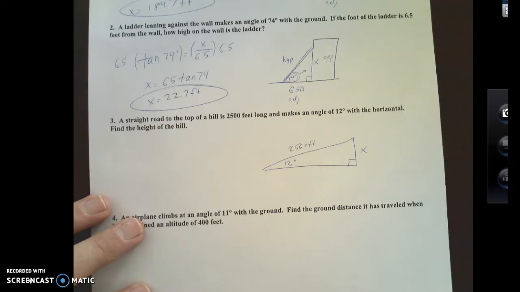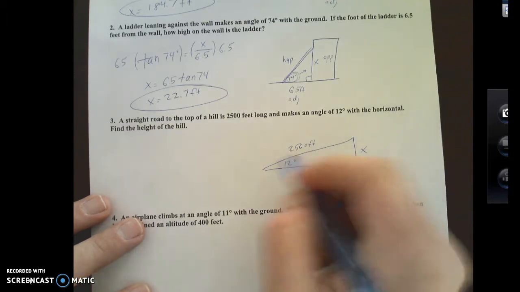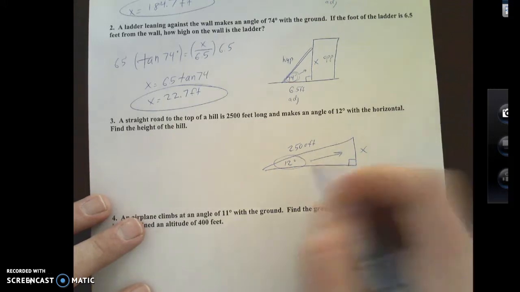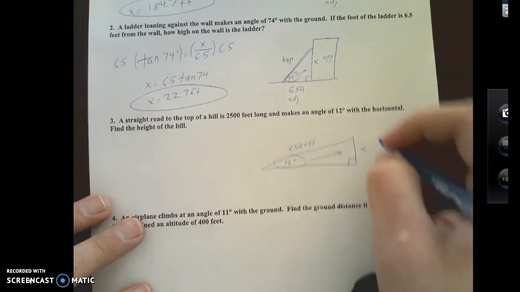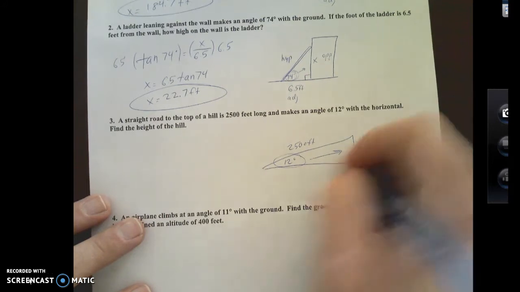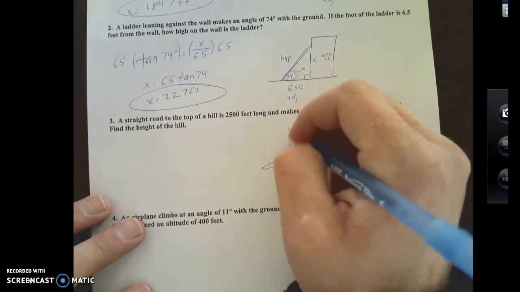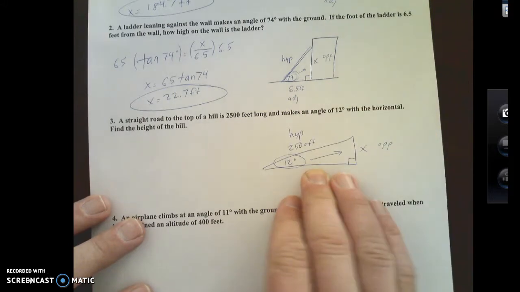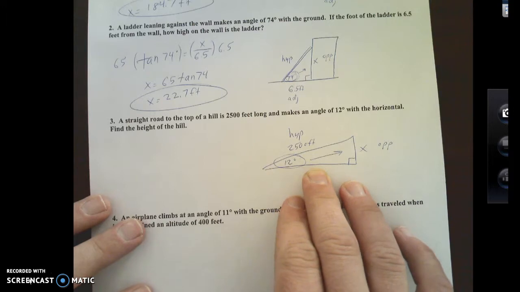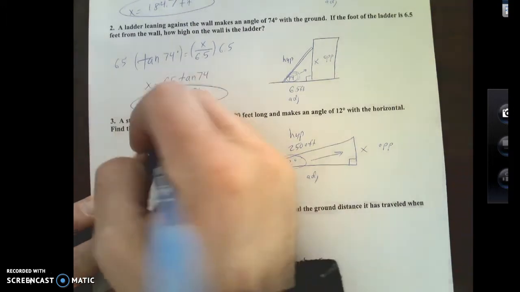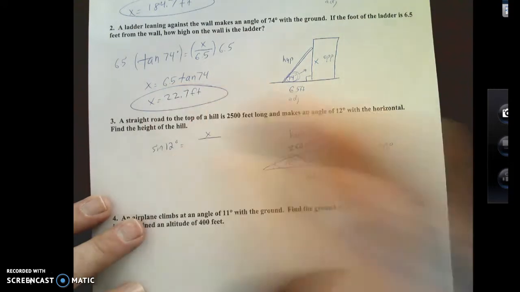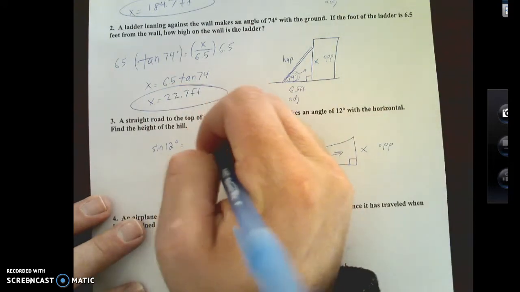So, for this one, much the same, circle. Hopefully you guys notice there's a little bit of a pattern here. Find your angle, circle, go across. Here'd be my opposite. There's my adjacent. There's my hypotenuse. I only want the O and the H in this one because that's what they're giving me. O and H is SOH. That's sine of 12 degrees equals x over 2,500. I'm sorry, 2,500.